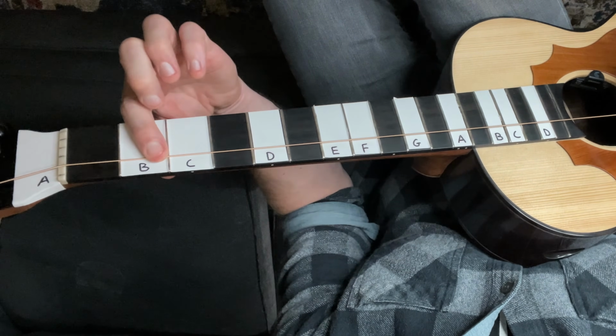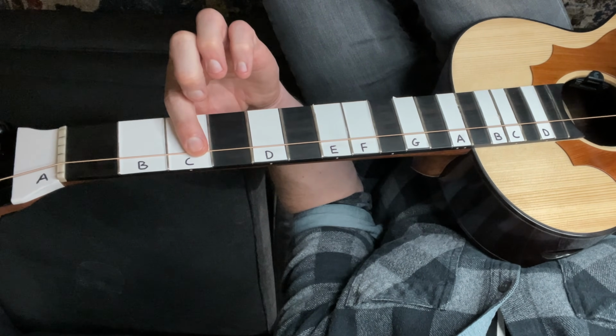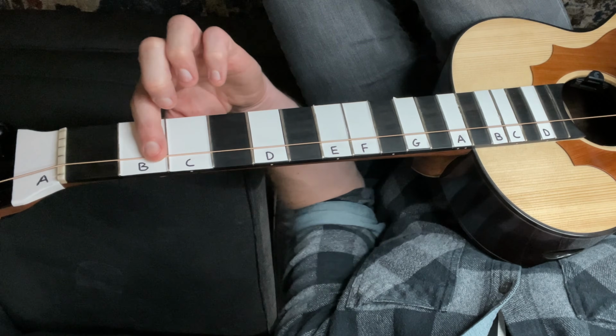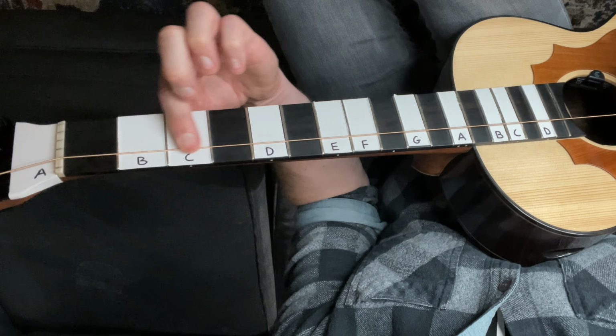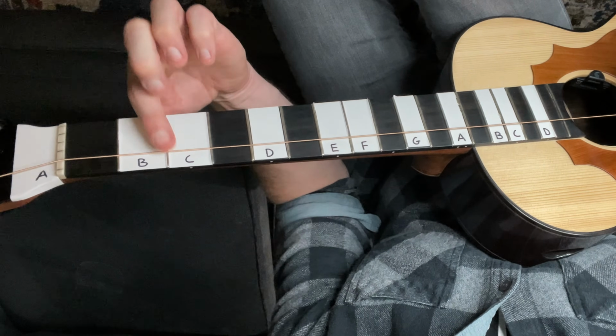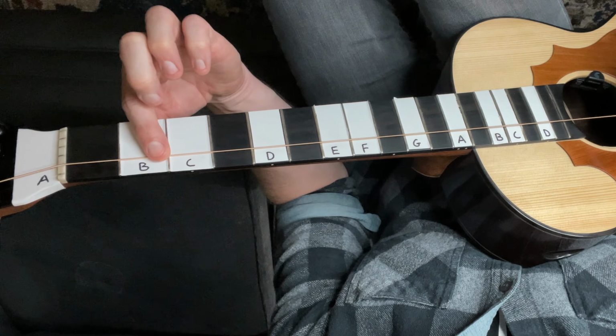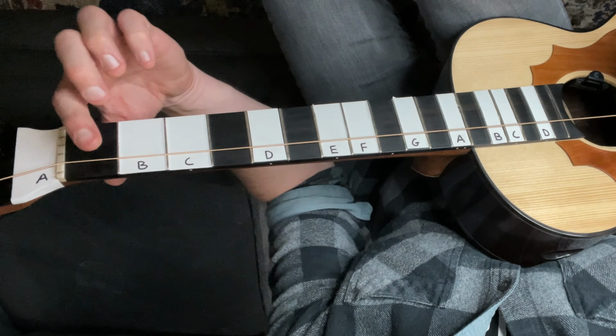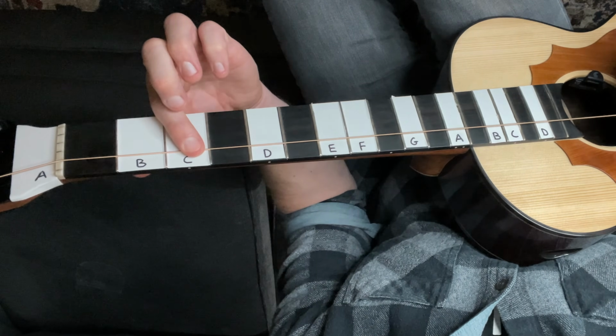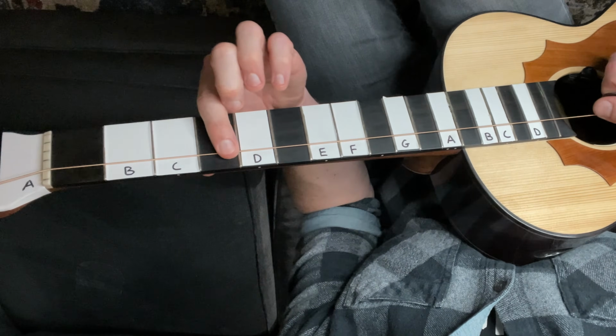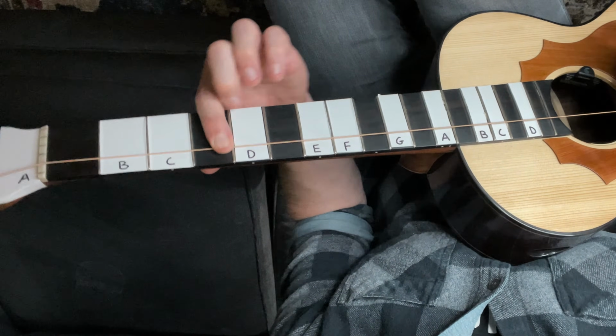Now from one note to the very next one is called a half step. So you can see from B to C, that's a half step. From A to B, that's a whole step. So we got A, B, C. We have another mystery note right here. And then we have D.